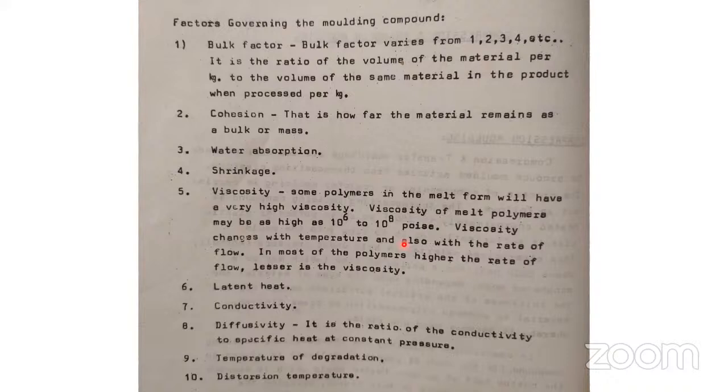Latent heat. Some polymers have an ability to keep heat with themselves. They are not easily cooled down or easily heated. If you see water and earth, land, water takes more time to heat and more time to cool as compared to the land.